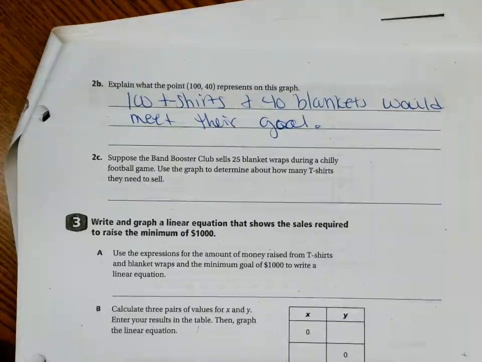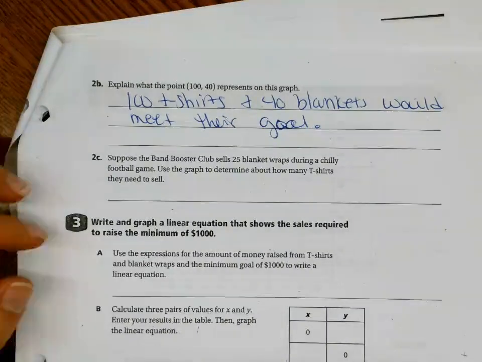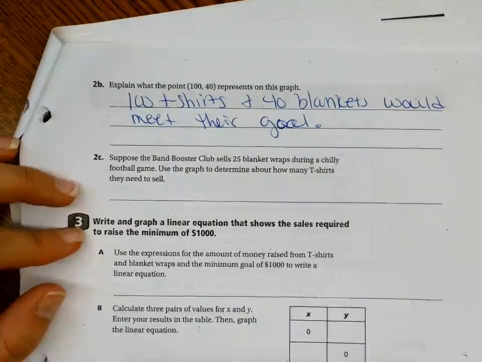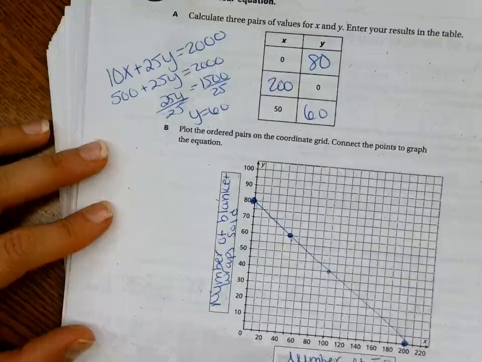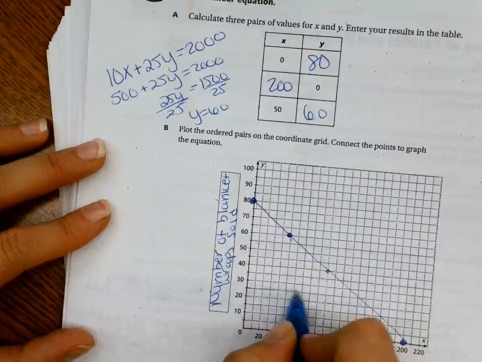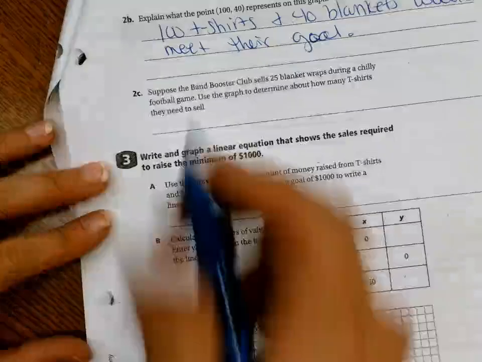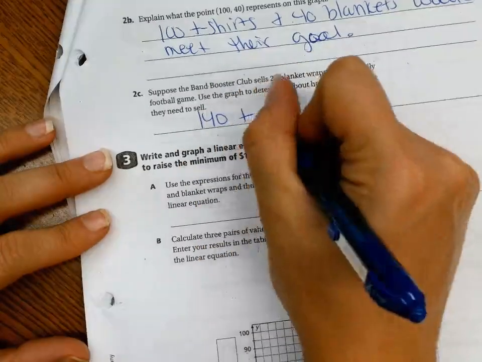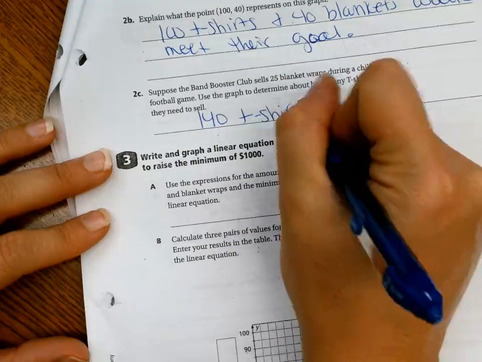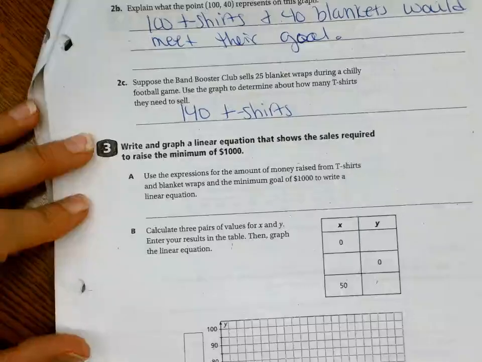Suppose the band booster club sells 25 blanket wraps during a chilly football game. Use the graph to determine how many t-shirts they need to sell. 25 blankets would require 140 t-shirts. This making sense, guys?